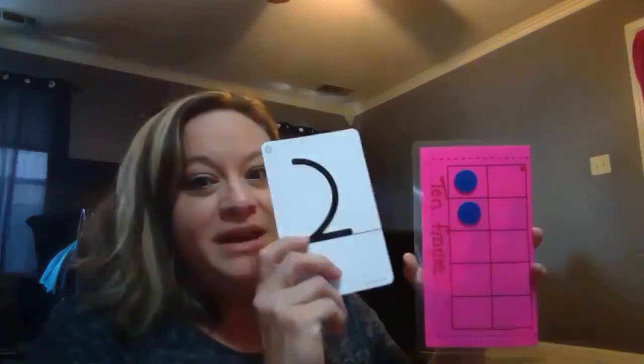Show me. I'm going to do mine. Then you can hold up yours and see if it's right. All right, here we go. Here's 2. Now here's my number 2. Does it check out? Yes, it does. It checks out. Good job. So I should eventually be able to just look at that and go 2 without even thinking about it.